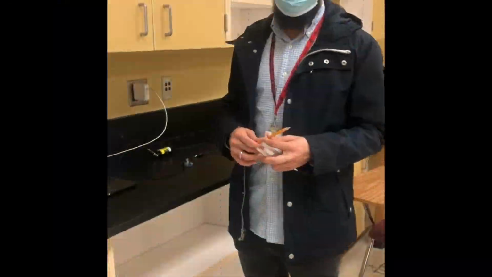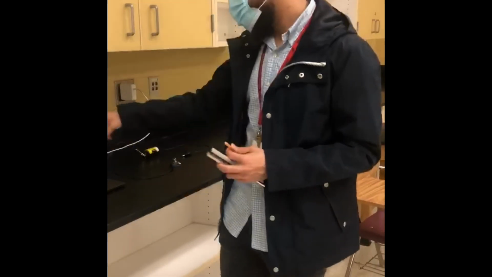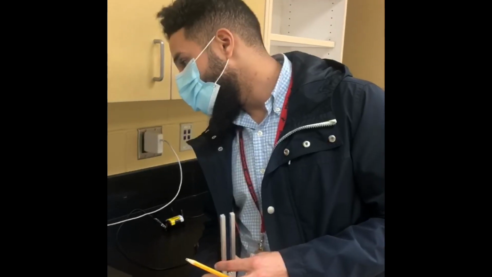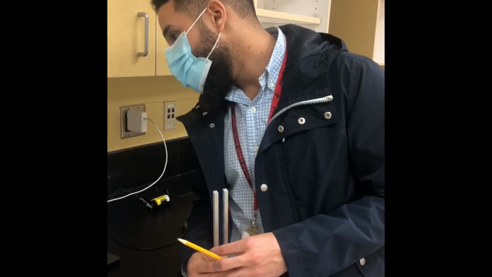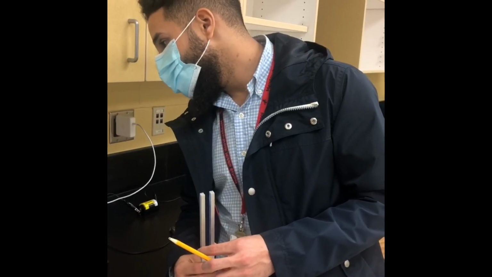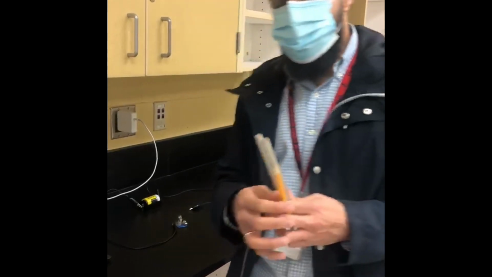Okay, hello boys and girls. Right now I'm demonstrating station number 4, sound energy. So I'm going to do as question number 1 says. Hold the end of the tuning fork in your hand. As you can see, I'm doing that right now. Number 2 says carefully strike the opposite end of the fork with the mallet. The fork is producing sound energy. What do you hear when you hold the fork about an arm's length from your head?